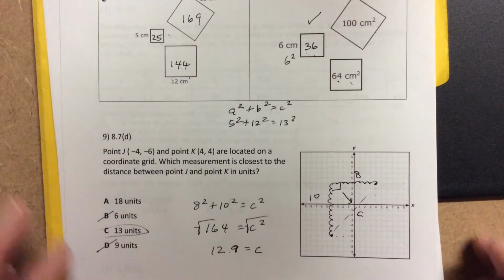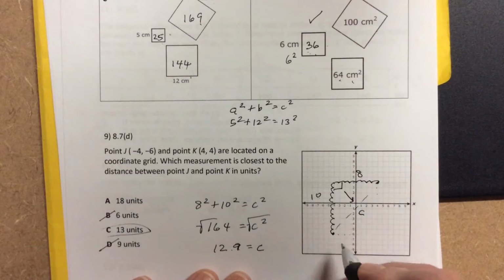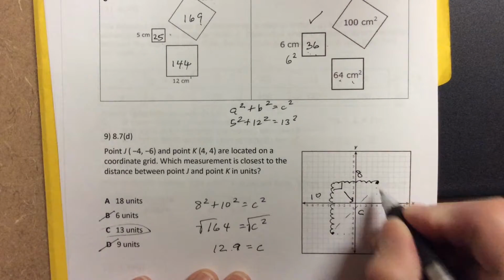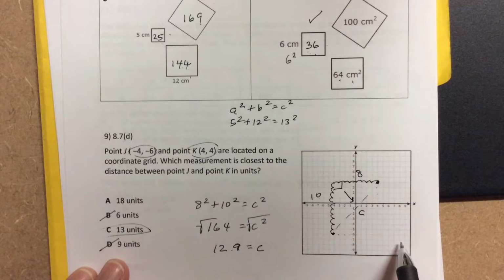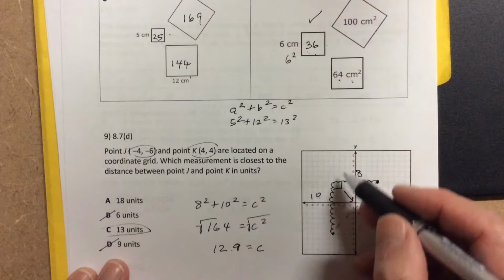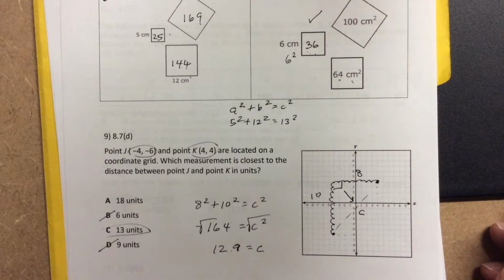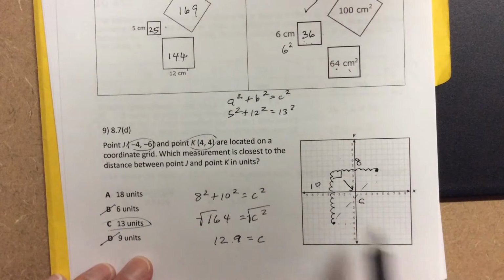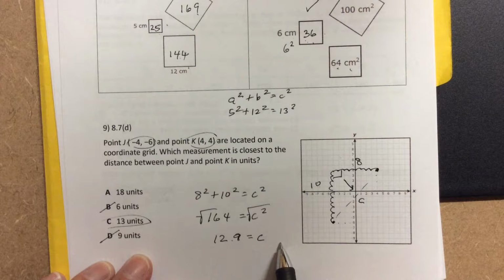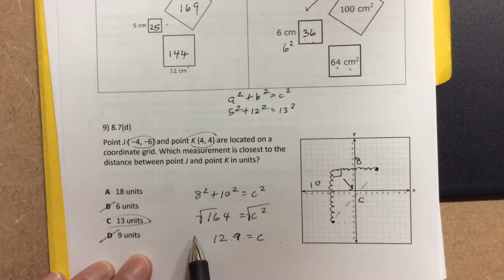So here we go again. The first thing I did was made sure I got the right points, and then I'm doing some counting. For the legs, I have 10 and 8. 1, 2, 3, 4 of you missed number 9. Here's the work. A squared plus b squared.